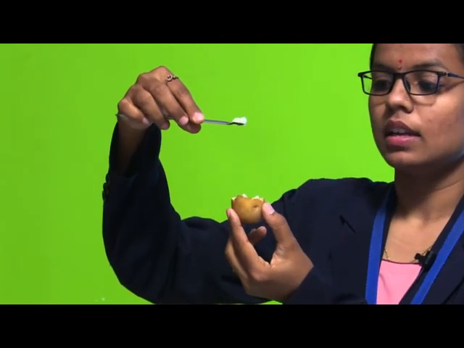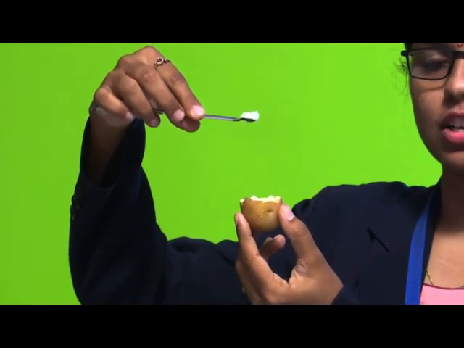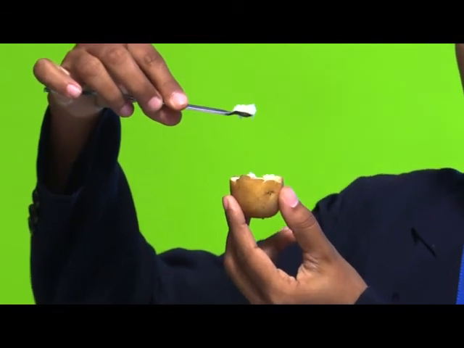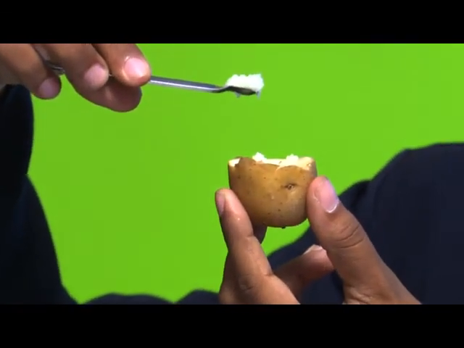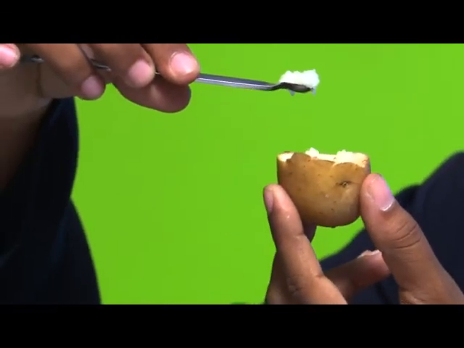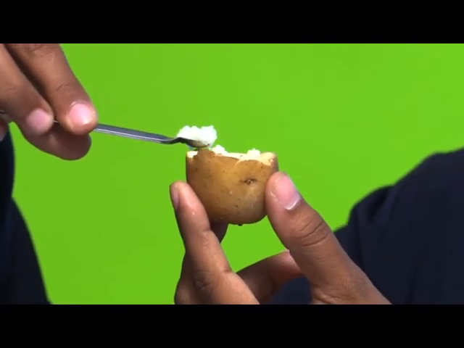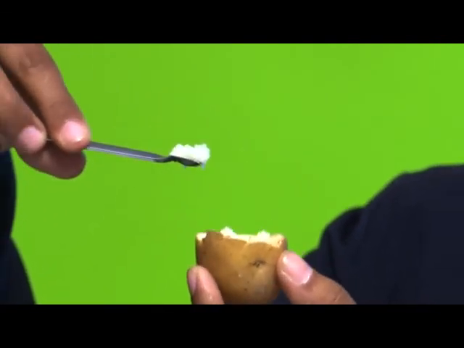Okay students. When this potato is mashed, we add it into a test tube, or else we can just put iodine solution on the potato directly. We will see this experiment in both ways. See, this is the test tube.